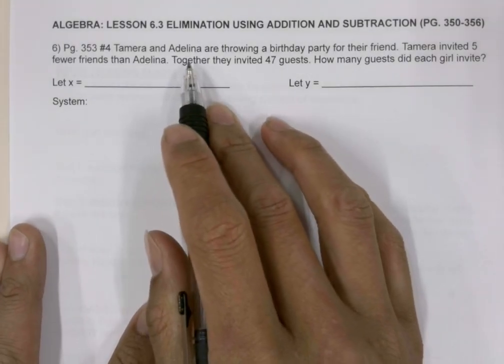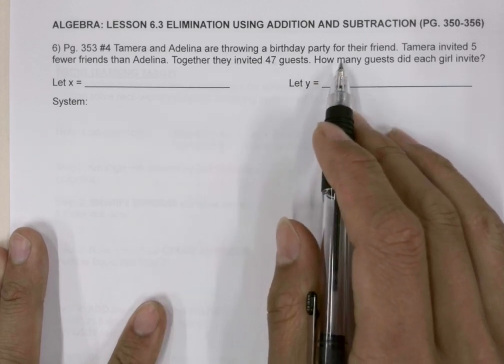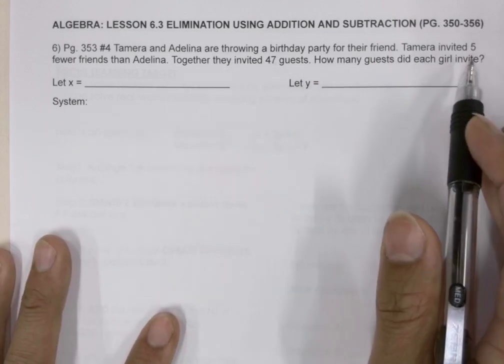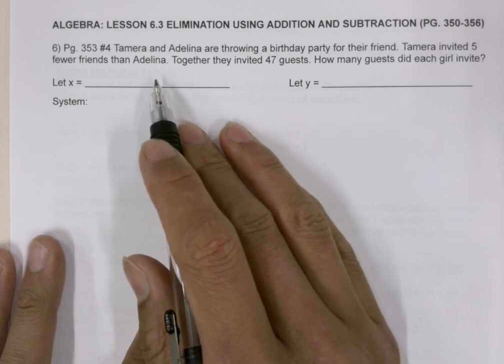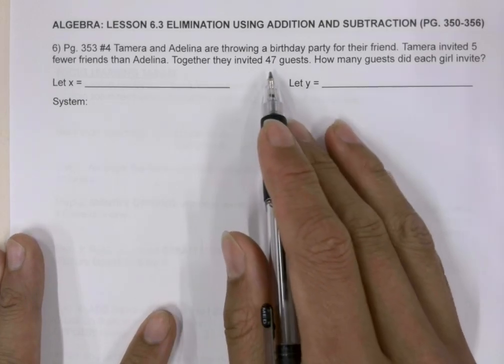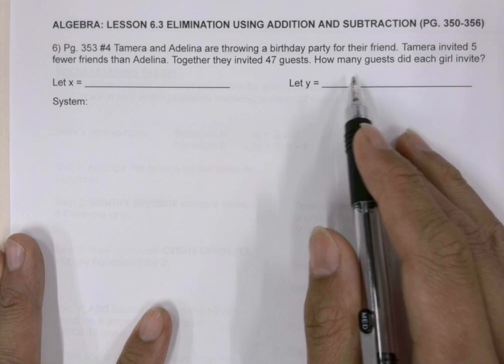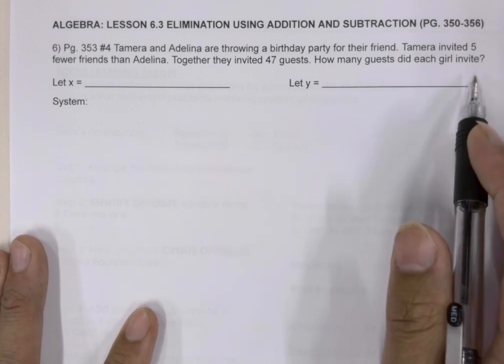Tamara and Adelina are throwing a birthday party for a friend. Tamara invited 5 fewer friends than Adelina. Together, they invited 47 guests. How many guests did each girl invite?